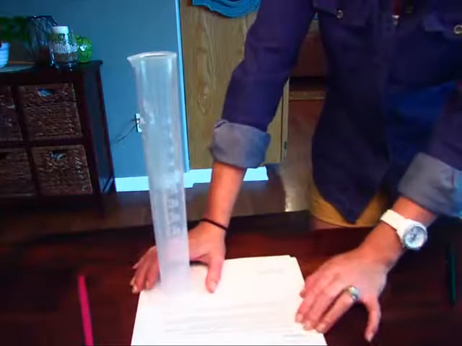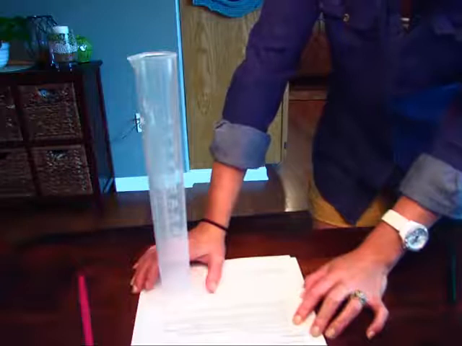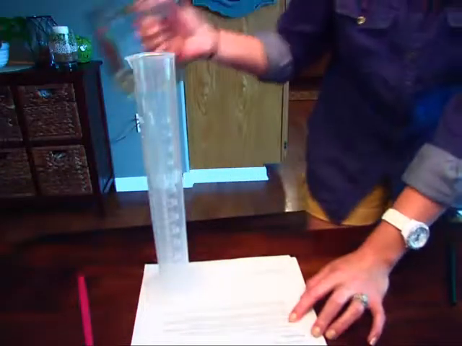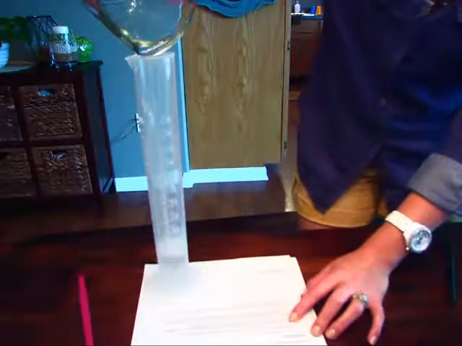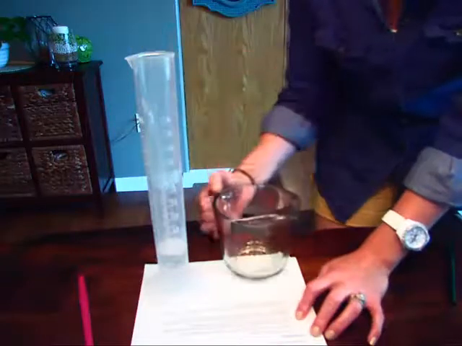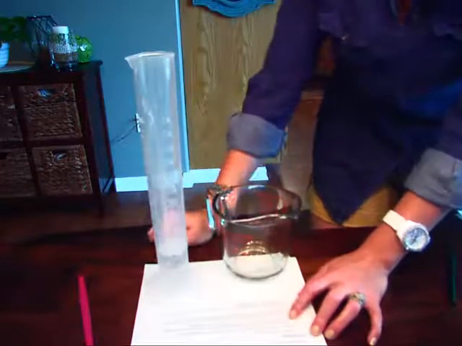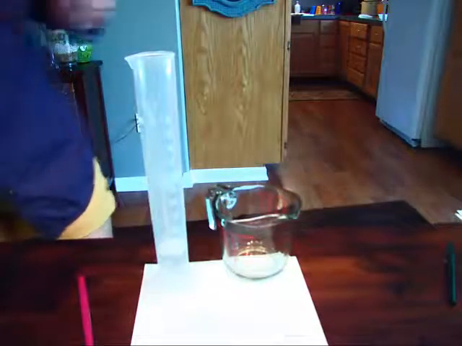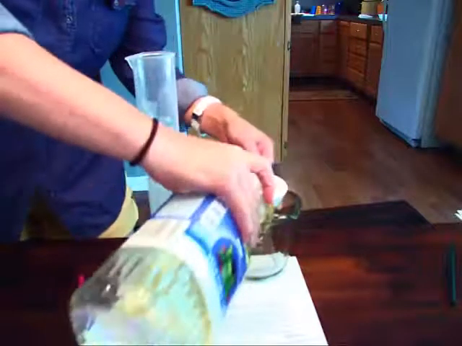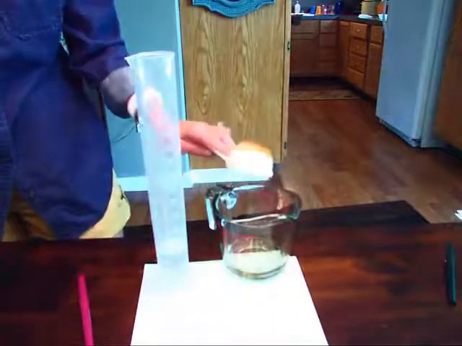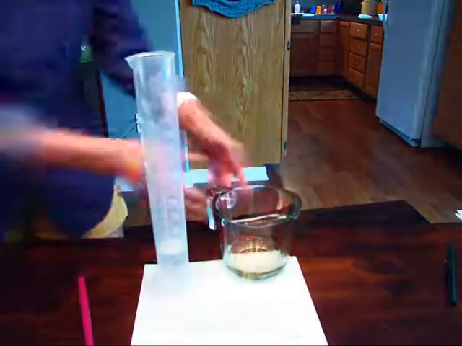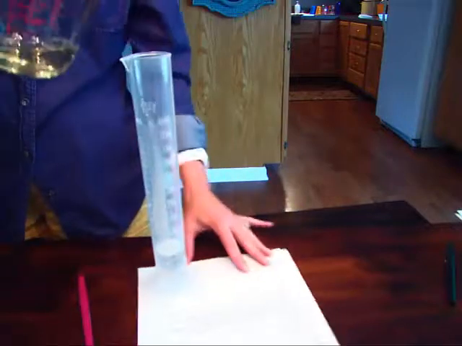Step number 2 says measure 1/4 cup of water in the measuring cup. Pour the water into the graduated cylinder. So I have 1/4 cup of water in here. I'm going to pour that into my cylinder. Number 3 says measure 1/4 cup of vegetable oil. And then pour that into your graduated cylinder.